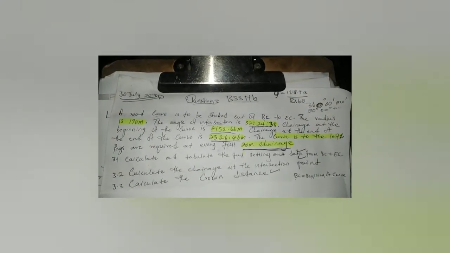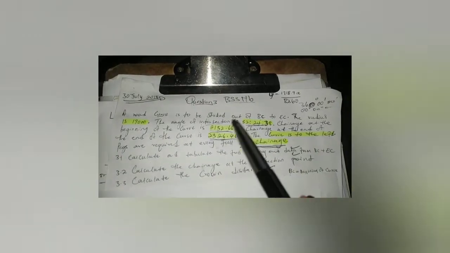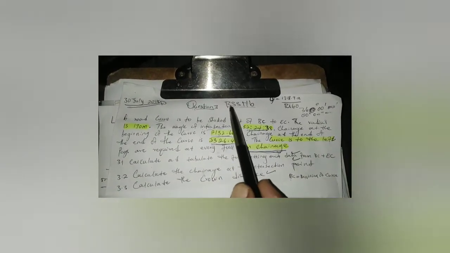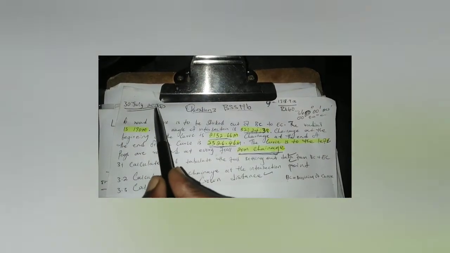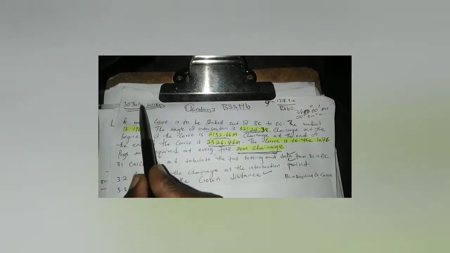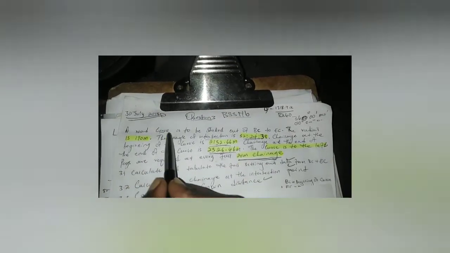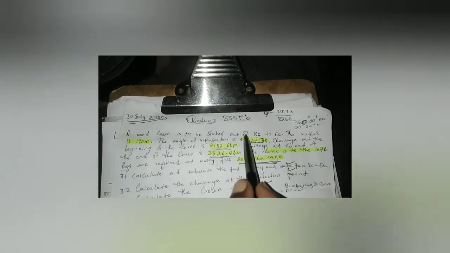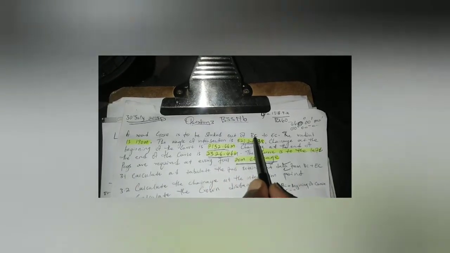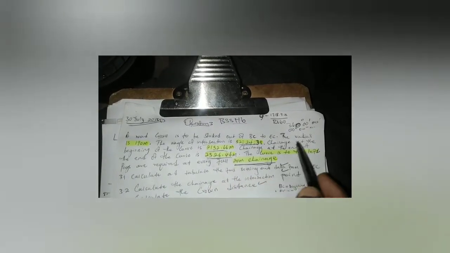Our topic today is the road curve, and our subject is BSS Surveying N6. This question paper is the 2018 question paper of 30 July. So let's start with our questions. The road curve is to be staked out from the BC to the EC. The BC is the beginning of the curve and the EC is the end of the curve.